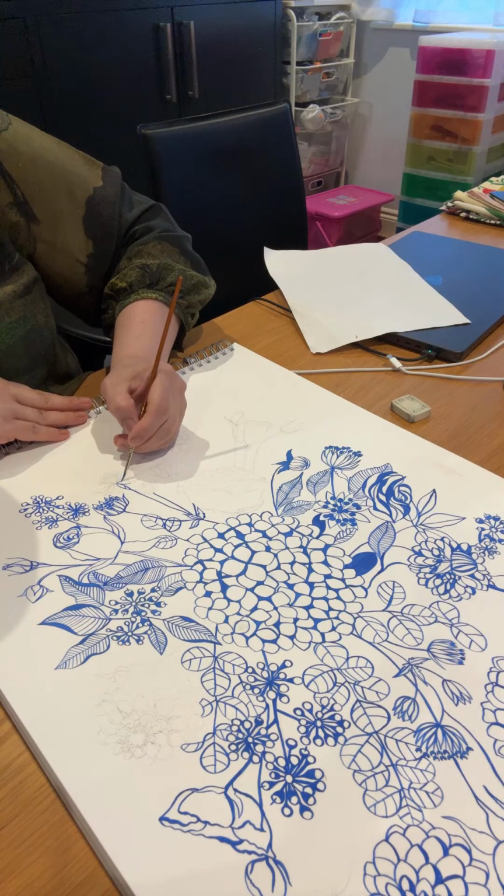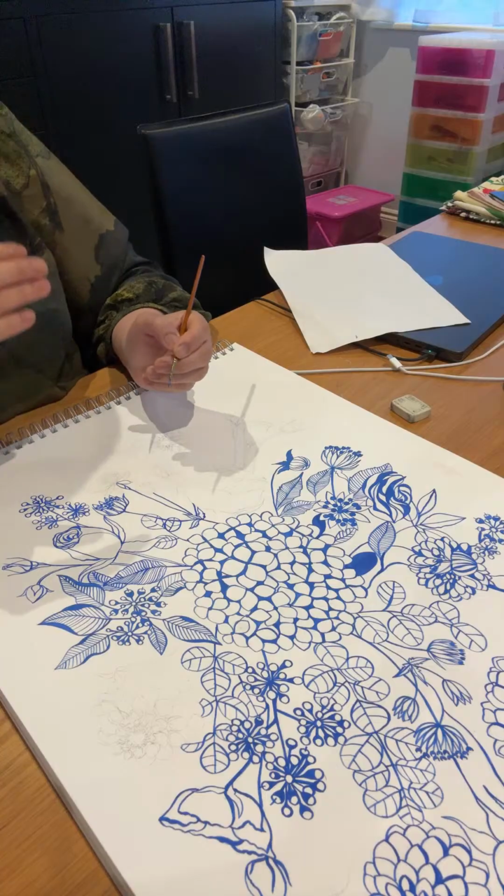Shape, details, everything matter when you draw them. And adding the details, tiny.